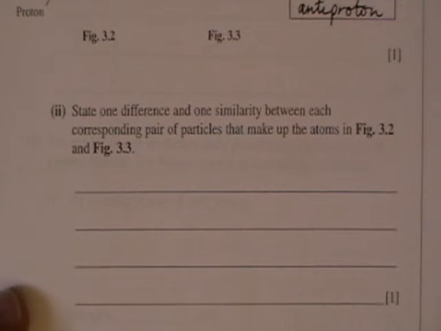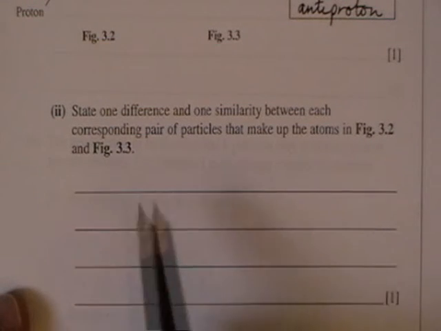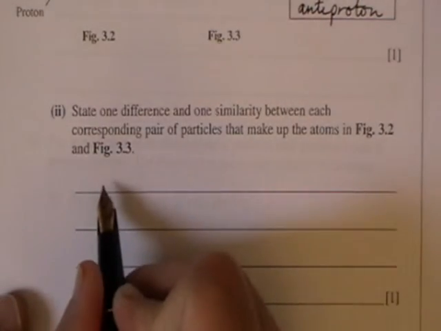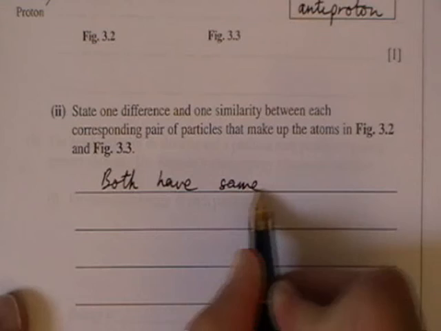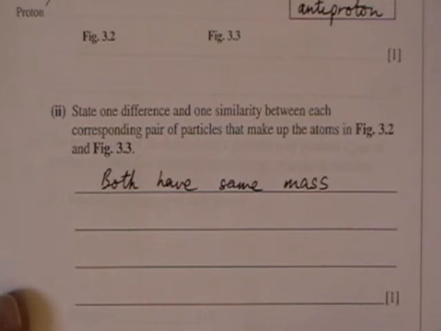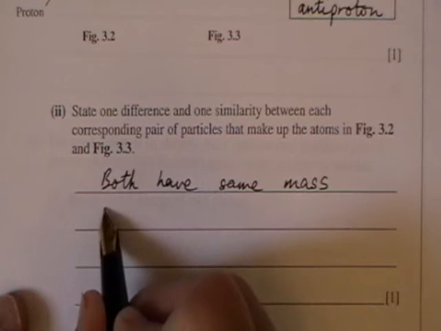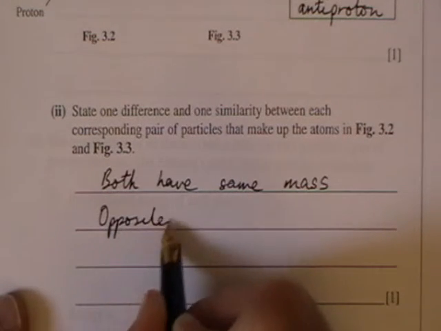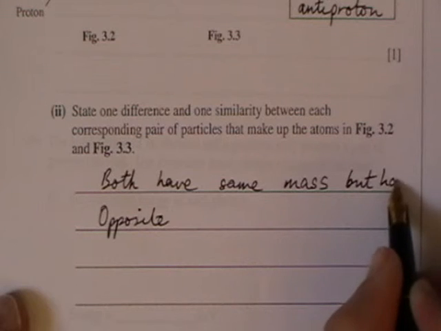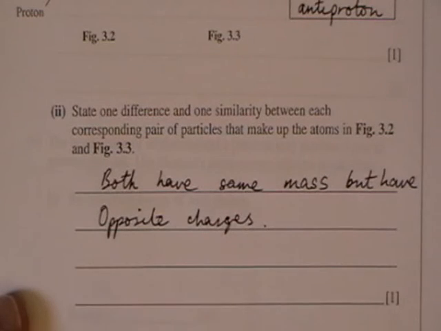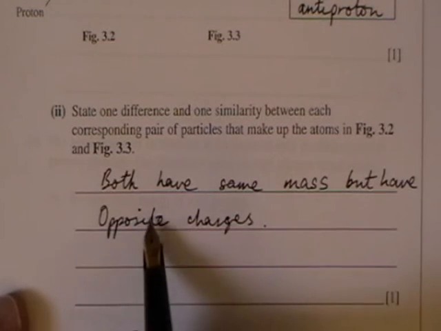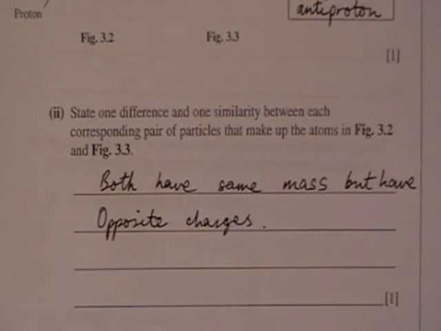So state one difference and one similarity between each corresponding pair of particles that make up those atoms. So each corresponding pair, so the positron and the electron that we had identified up there, they both have the same mass because they're identical in that way, but they will have opposite charges. Okay. So they have opposite charges, and that's really essentially the definition for antiparticles. They have the same mass but opposite charges. Okay, and that's the end of that question. Thank you.